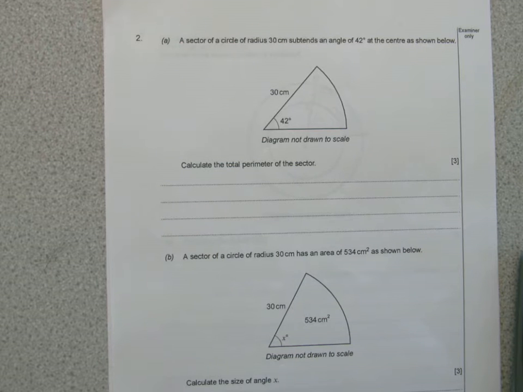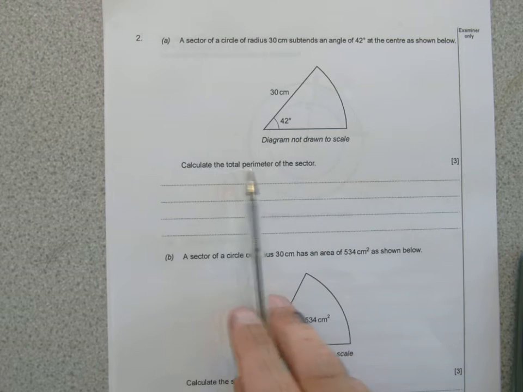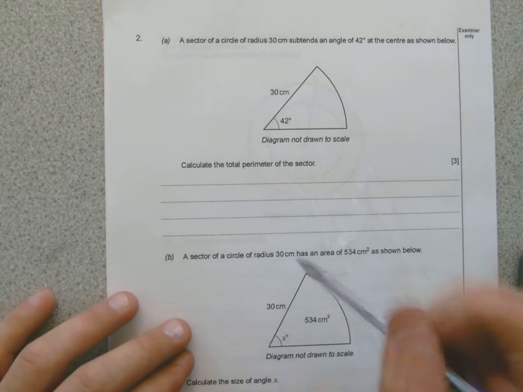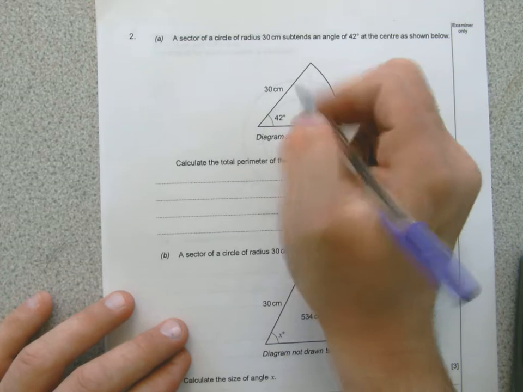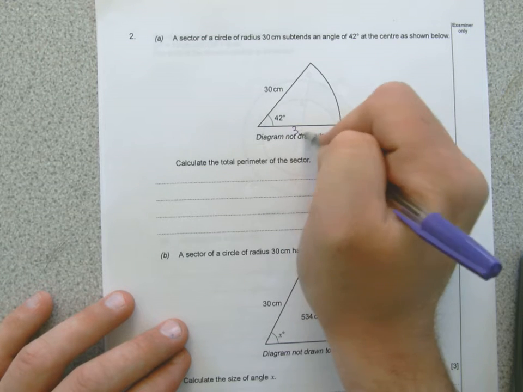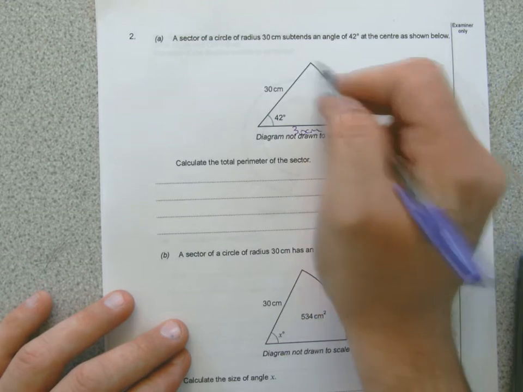Right, question 2. Sector of a circle of radius 30 centimeters, subtends an angle of 42 here. Calculate the total perimeter of the sector. So remember now, to get perimeter is the distance all the way around. We know that's 30. We also know that's 30 centimeters here. We need this arc here.